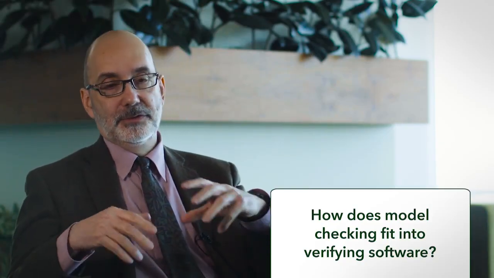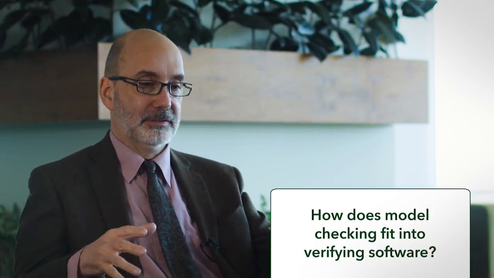Model checking and reasoning about programs and agile development and test cases, they all fit together very nicely. Because if you can specify what your system does, you can write tests for it. In some sense, tests are themselves specifications.